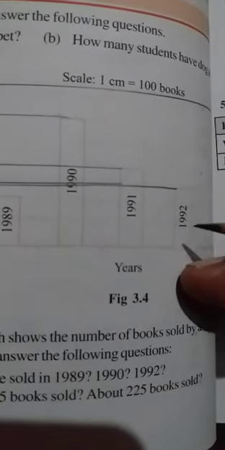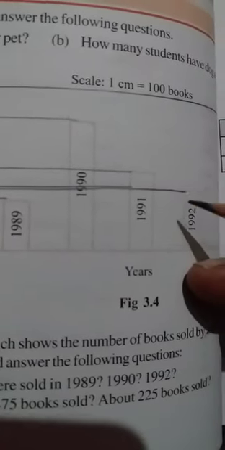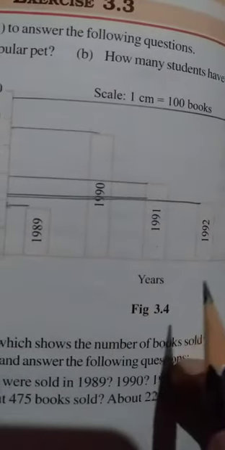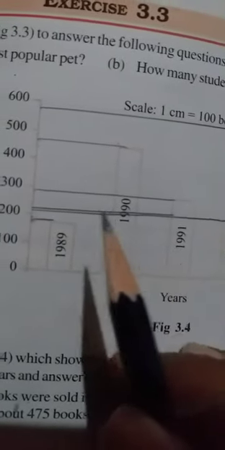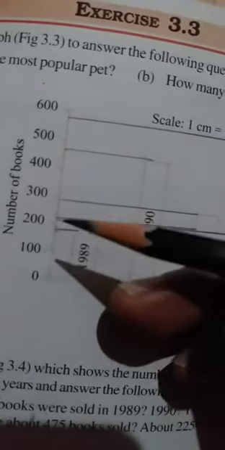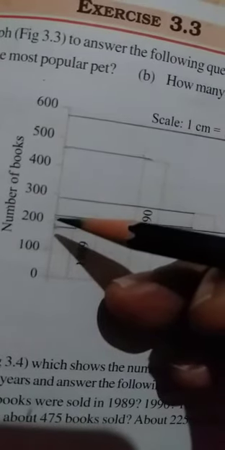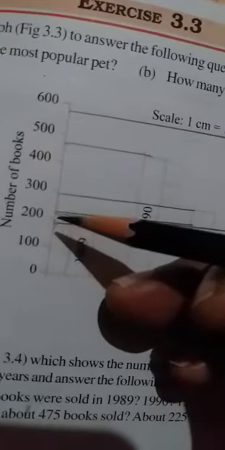And similarly, the number of books sold in the year 1992: this is the total height of the bar. This bar represents the number of books sold in the year 1992. From the top of this bar, draw a line perpendicular to the vertical axis, or this line is parallel to the horizontal axis. This line intersects the vertical axis at this point. With respect to this point on the vertical axis, the value is about 225. Therefore, the number of books sold in the year 1992 is about 225.